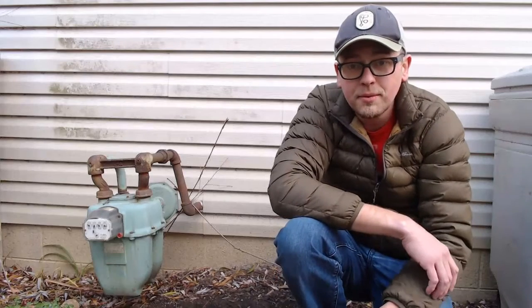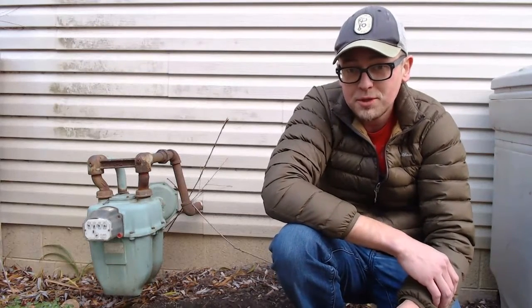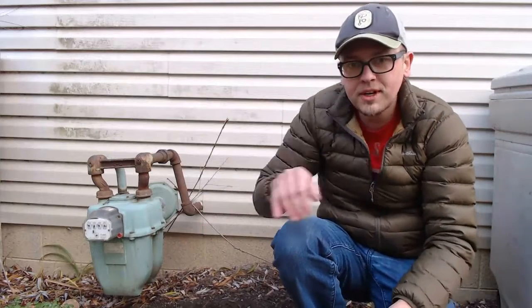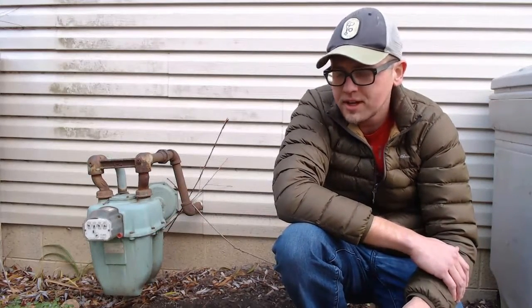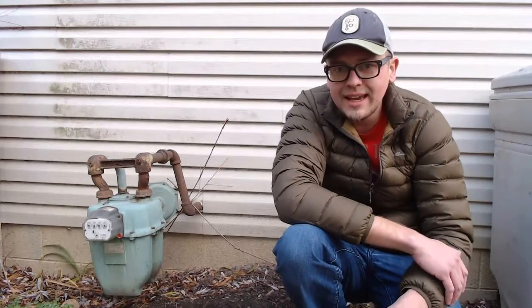Alright, so one thing that we're going to talk about is meters, and not the meters that we use to measure with, but meters like the one next to me. There are really three main types of meters that you're going to find on the outside of your house, and this one is a gas meter.